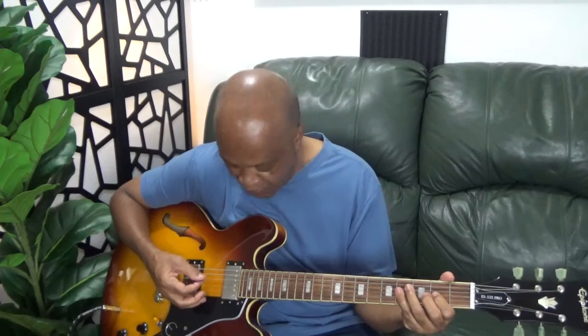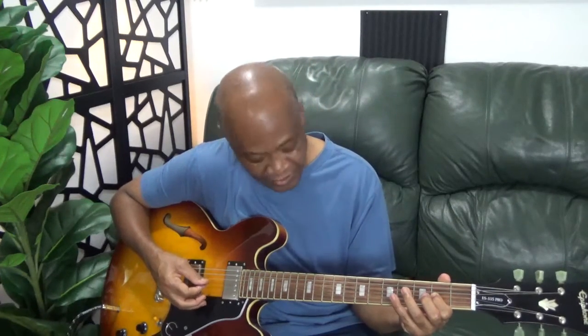Then we move to the 3rd string, 2nd fret, and play A, which is 6. Now we're going to play the C octave, which is on the 5th fret, 3rd string.